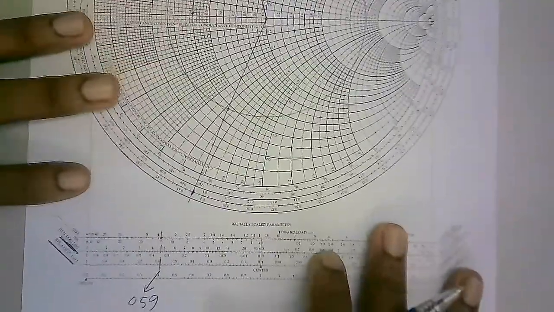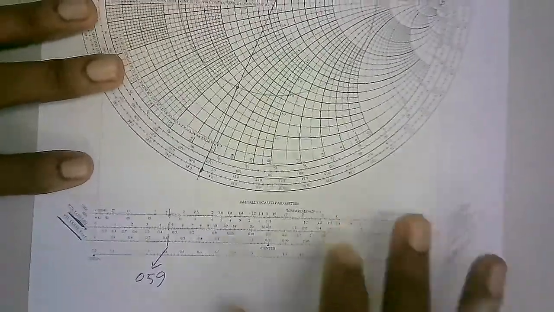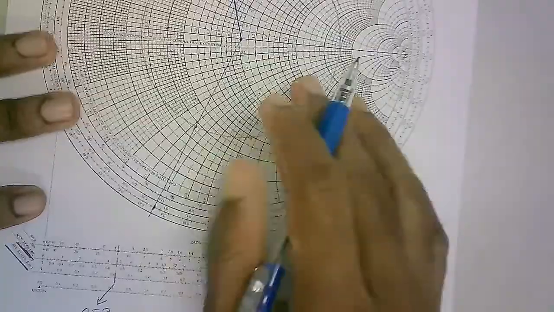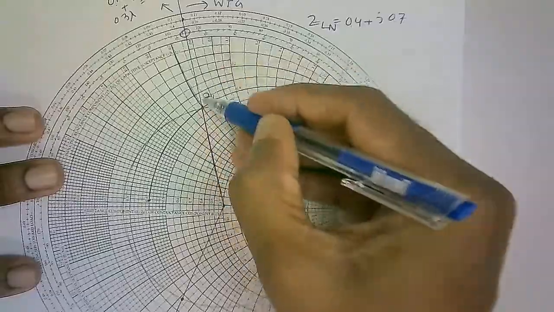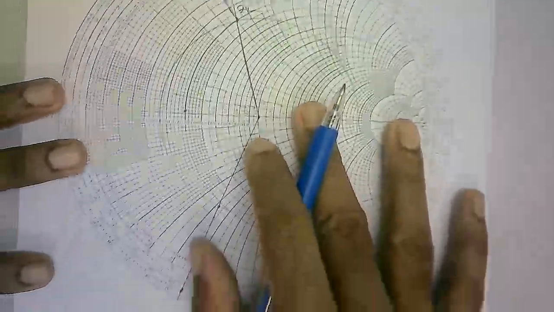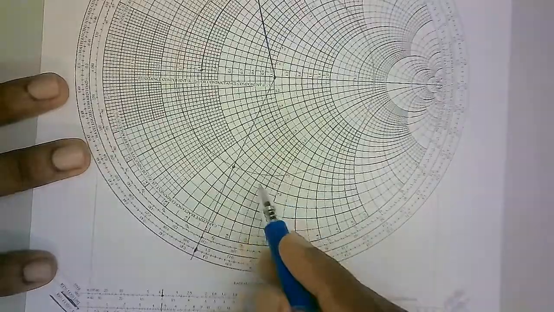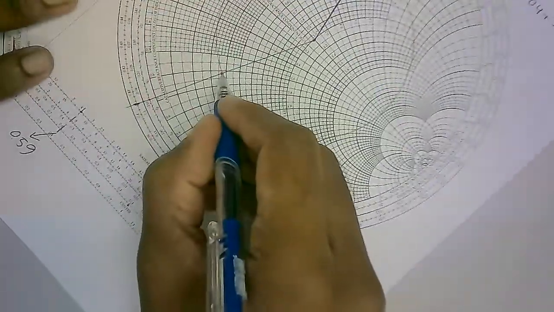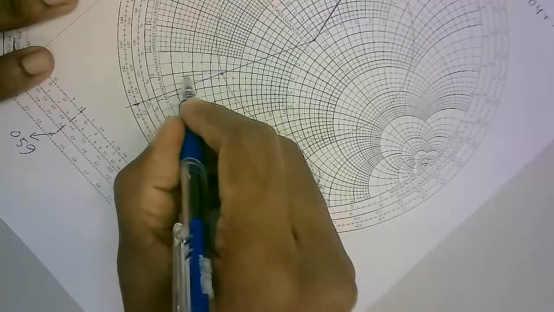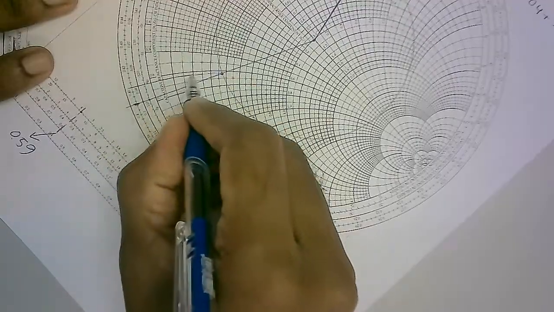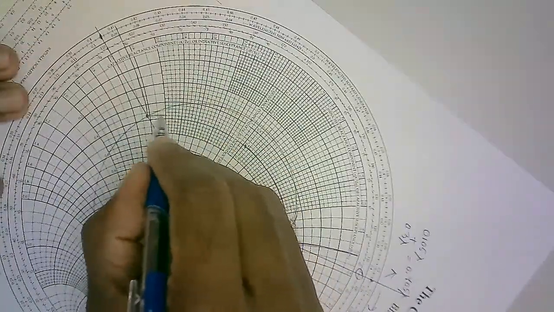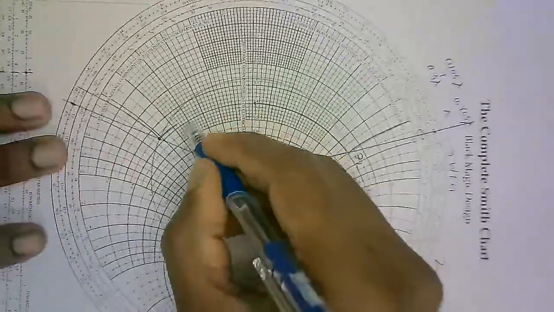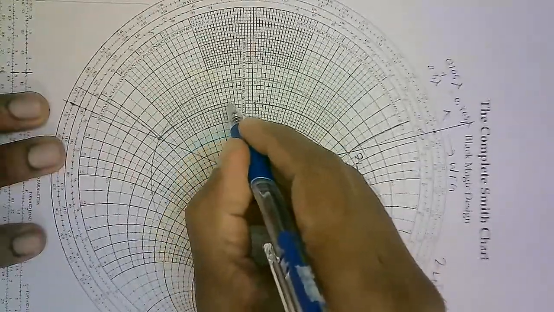One more thing is the input impedance itself, isn't it? Now we know how we plotted here, right? We go here and then we come from here and then we got this. The same we will do in a reverse way. So here we find this one first, and then we find this one, not exact, but to have an approximation.